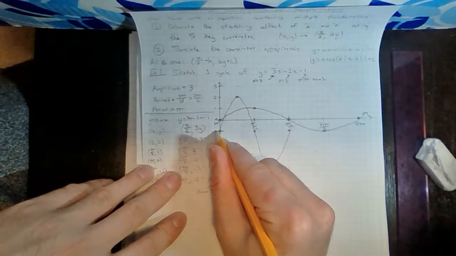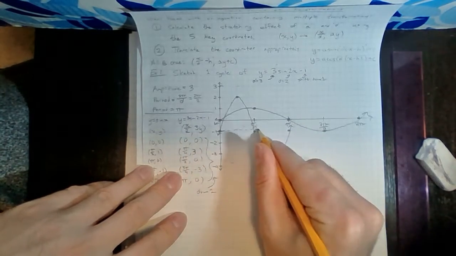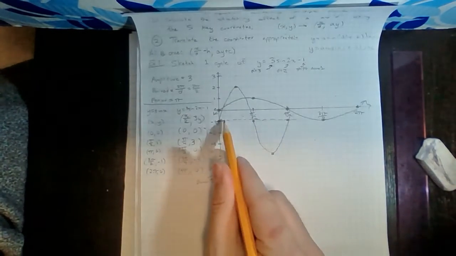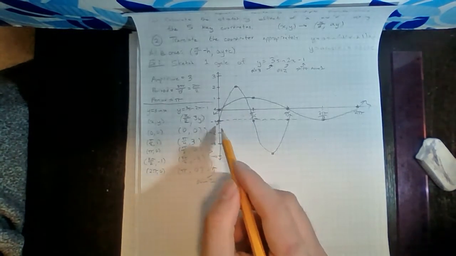As we can see, this axis of symmetry is now the very middle of our minimum and maximum values. We're at -1. That's coming from this shift down we had.